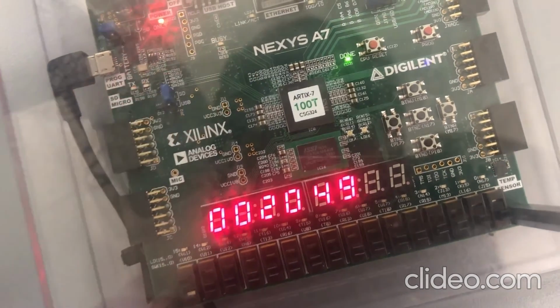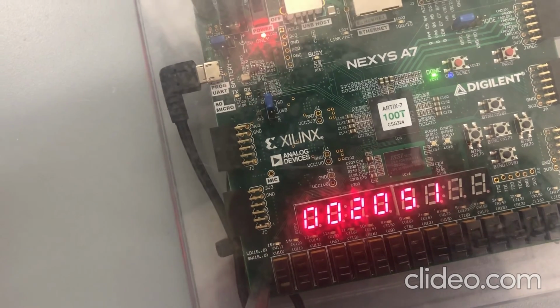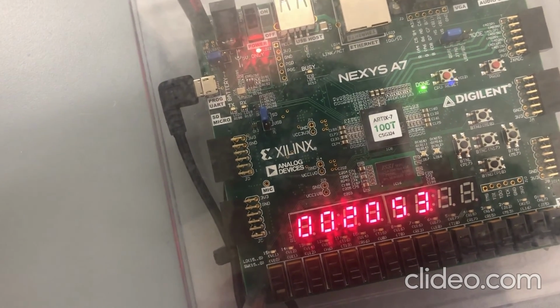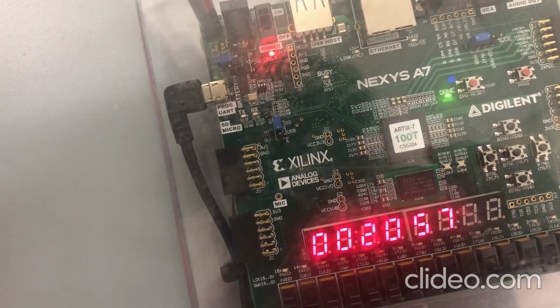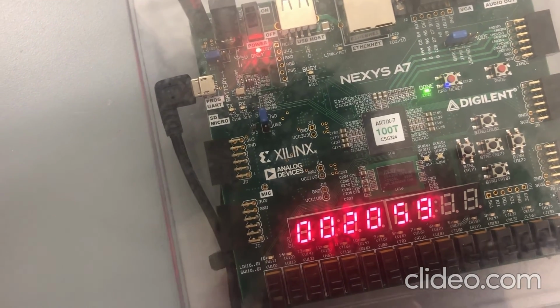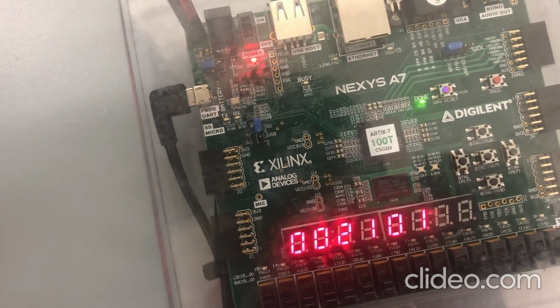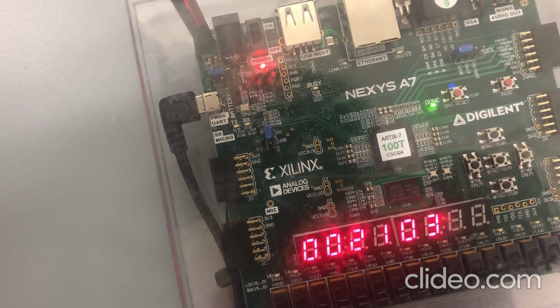And the reset button is used to basically synchronize the 12-hour and 24-hour clock. Like, the user should press the reset before using the clock.